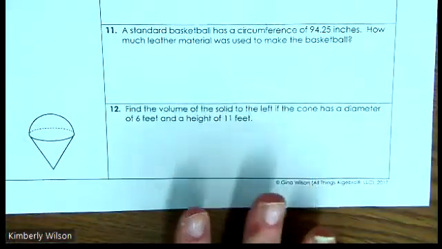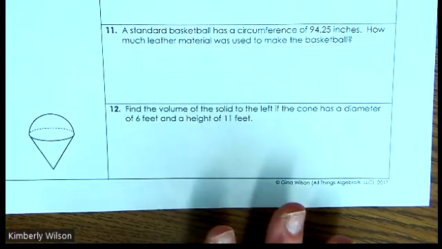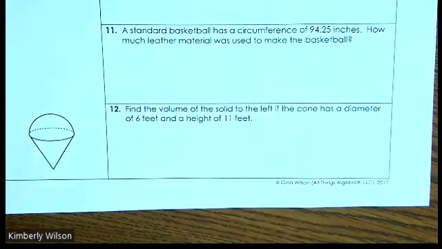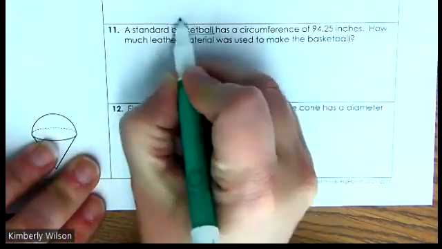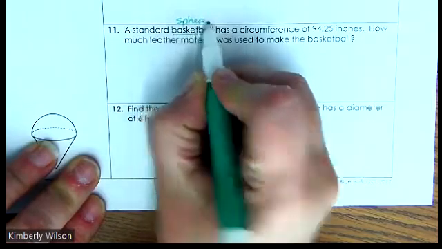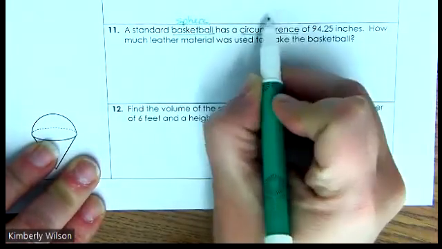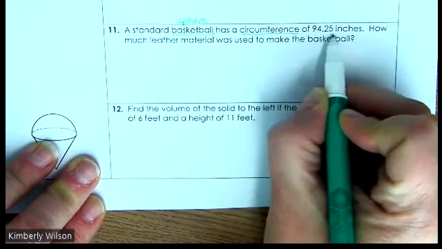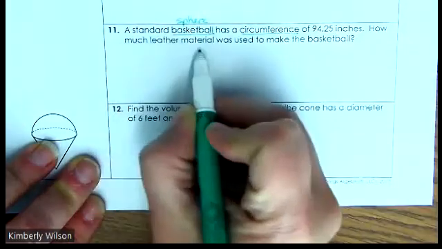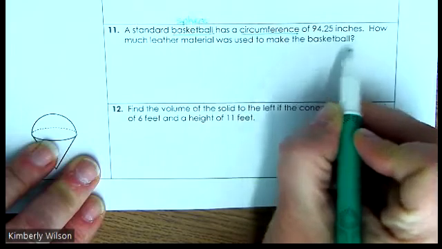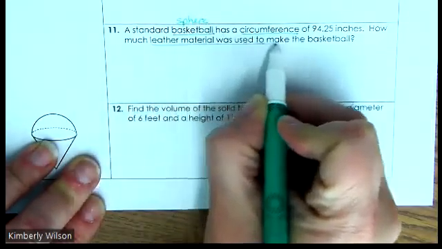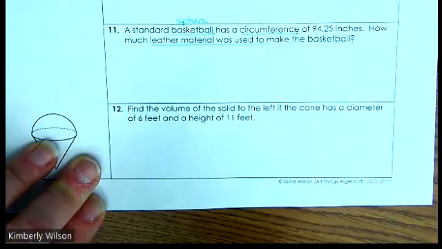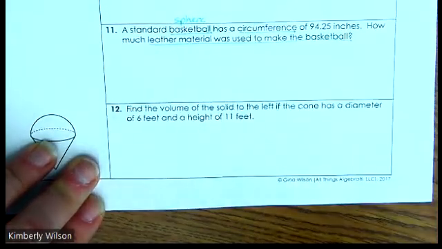Okay, one more. Let's look at number 11. It says a standard basketball, so that means I'm using a sphere. Since it says basketball, that's a sphere, has a circumference of 94.25. How much leather material was used to make the basketball? Well, that means I'm not filling it, it's just the outside of it.